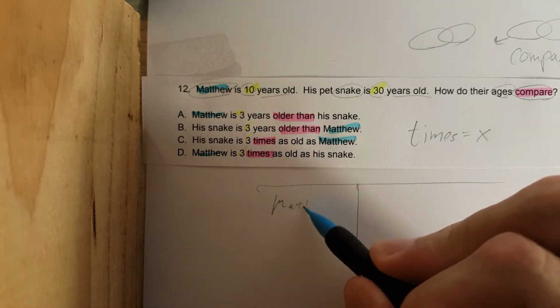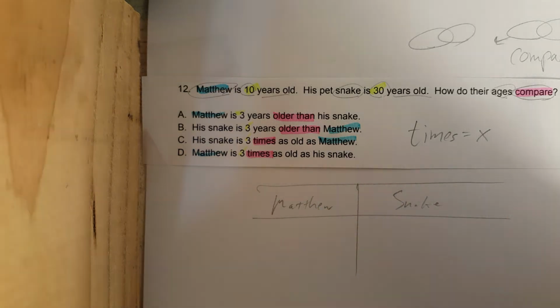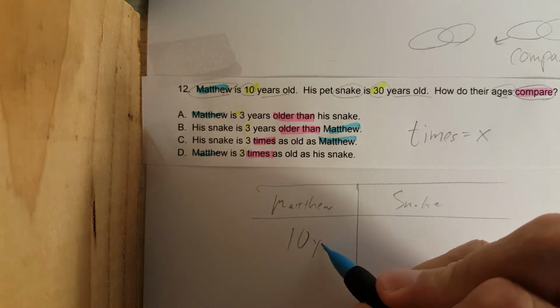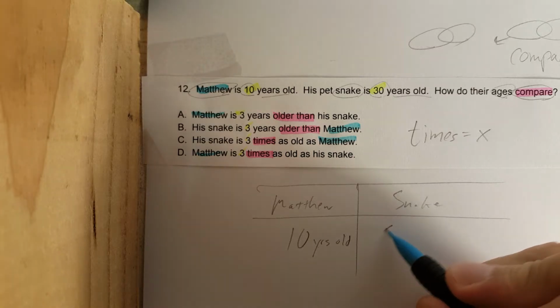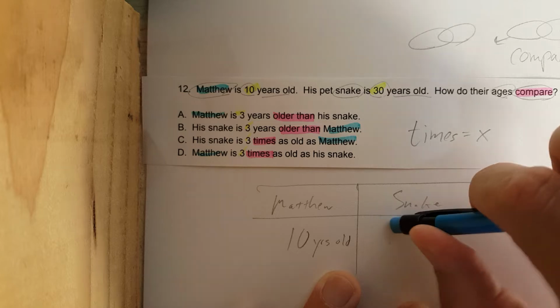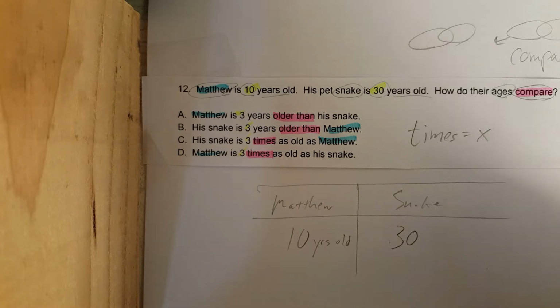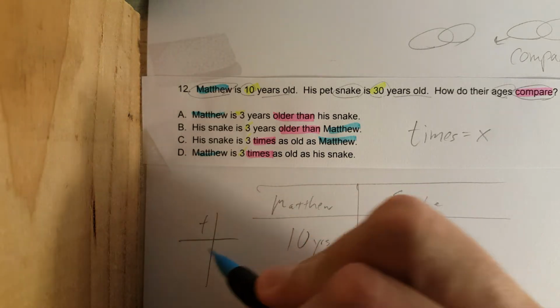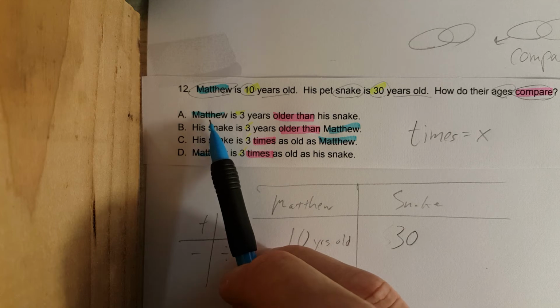We have Matthew versus the snake. Matthew is 10 years old. That's an abbreviation for years. Snake. Math, you make mistakes. That's why you use a pencil. Voila. 30. Remember, you are adding, subtracting, multiplying, or dividing. Okay, let's just look at possible answer A.